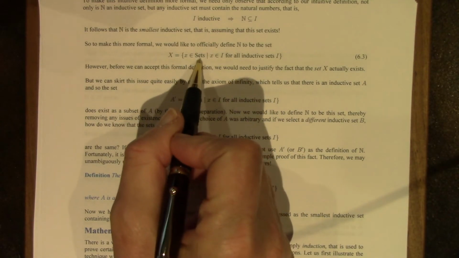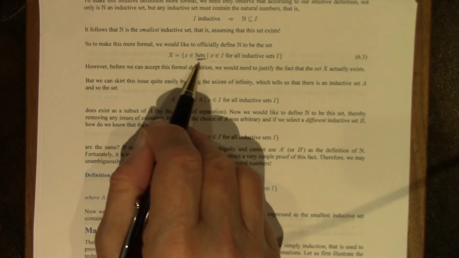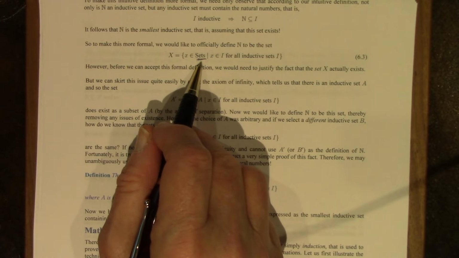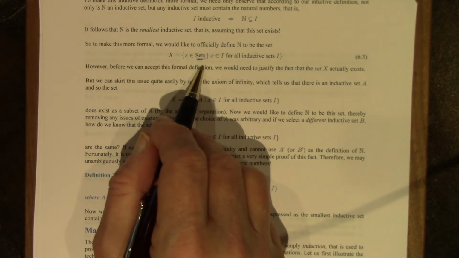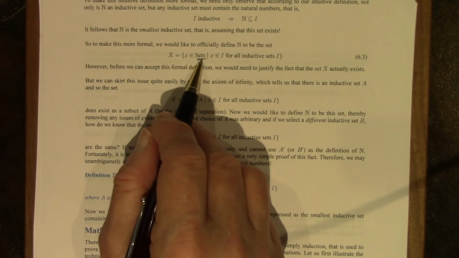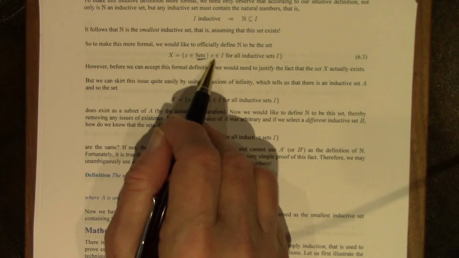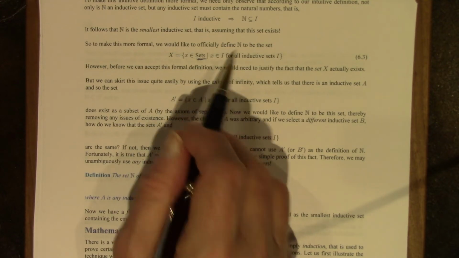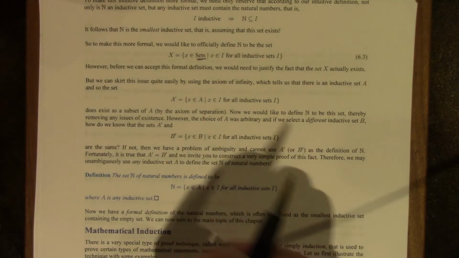The issue is really right here. X is ranging over all sets, and the collection of all sets is not a set. So it's a class, a proper class. So we're ranging over a proper class here. So we need to be a little careful. But here's what we can do that will avoid any ambiguity issues. Everything will come out just fine.